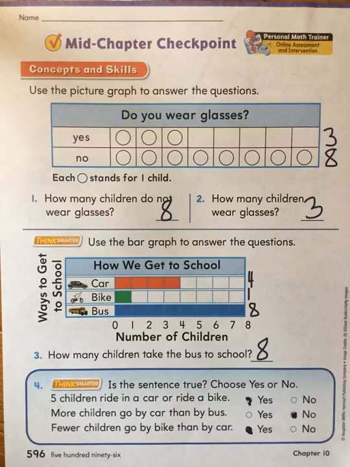All right. If you have any questions about what you have learned, you need to contact your teacher. And then you also will have an assignment on Google Classroom over making bar graphs.